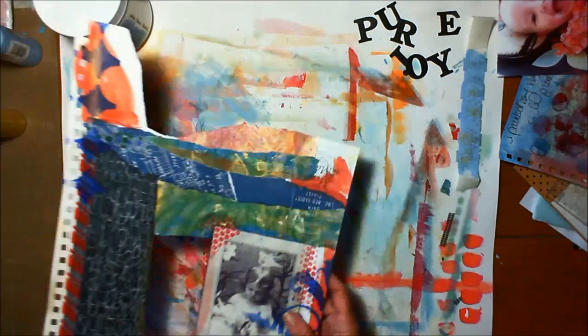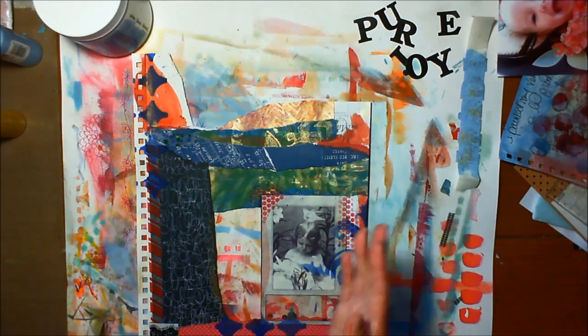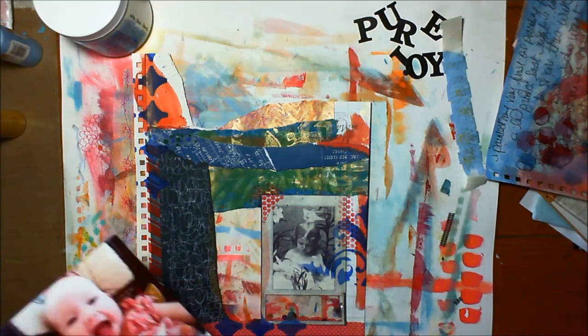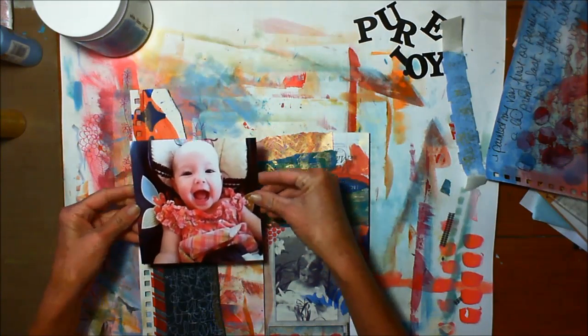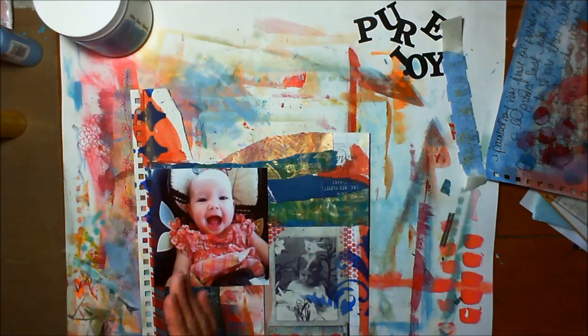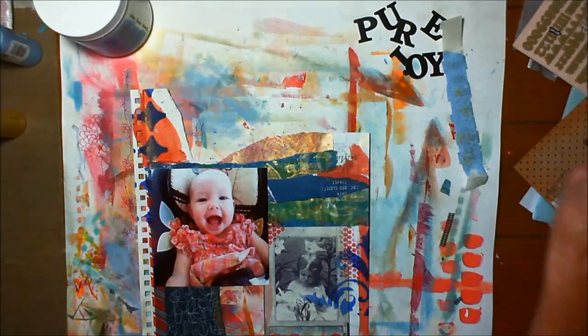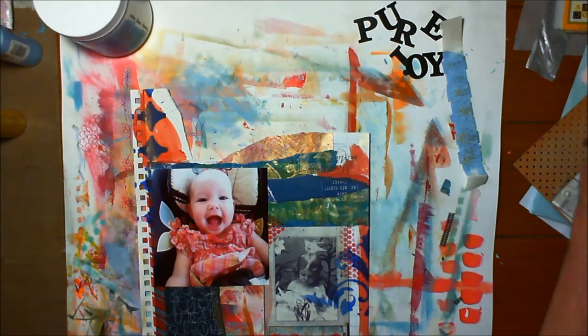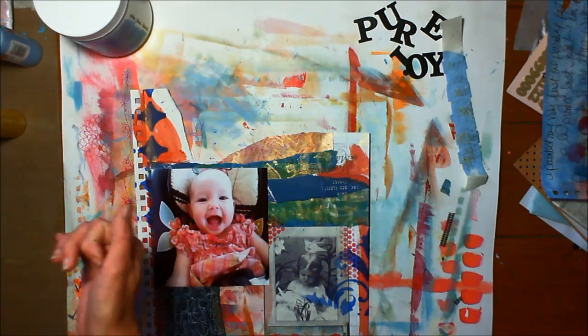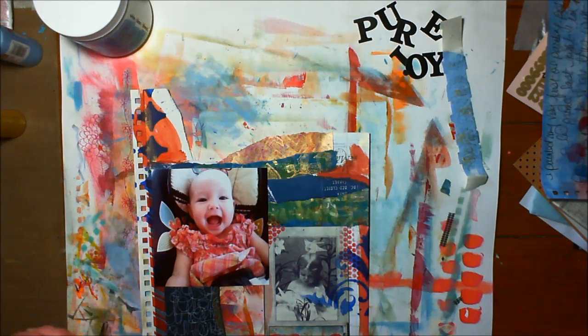Okay, so I used up the rest of that paint, and now I'm going to adhere down Matt's picture. I think I'm going to go around it with some StazOn ink, maybe. I literally have got to clean my desk. I have so much stuff out again.